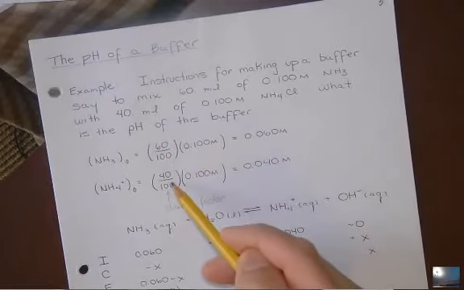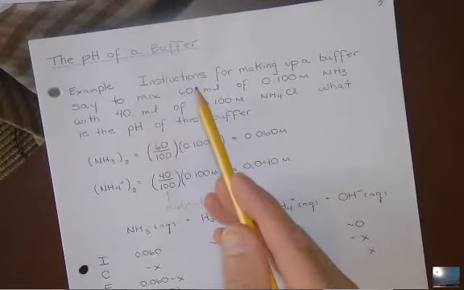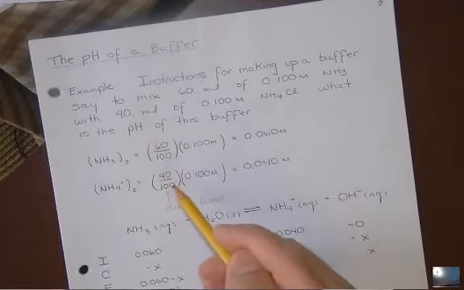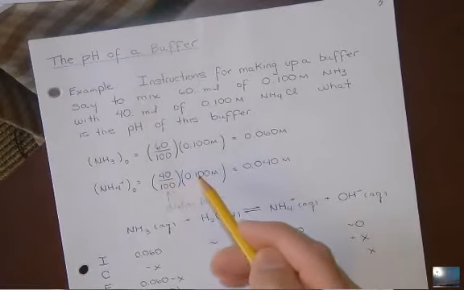Okay. What about the ammonium? Well, we took 40 milliliters and mixed it with 60 to get 100. So don't put 60 in the denominator. You put the new volume in the denominator. So 40 out of 100 times 0.1.